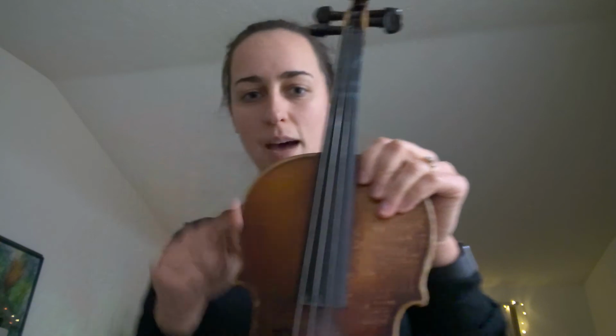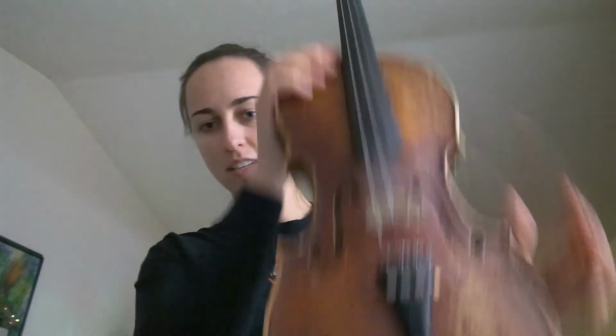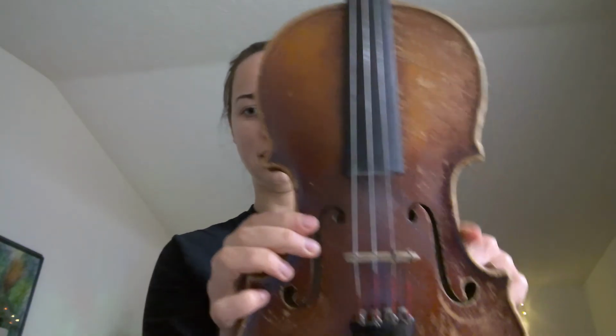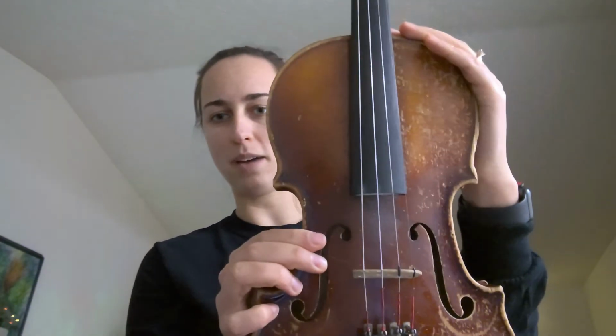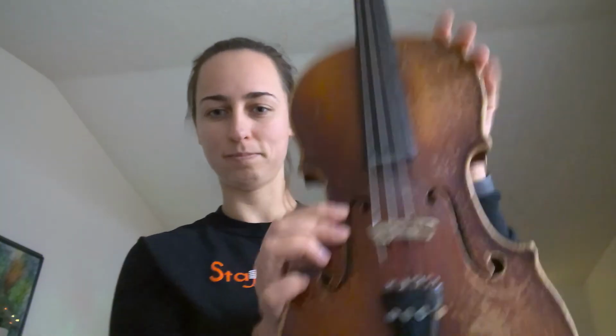Here, this top curve, it's called the upper bout, U-P-P-E-R, upper, and bout, B-O-U-T. We have the upper bout, we have the lower bout, we have the C bout in the shape of the letter C backwards and forwards. So upper bout, C bout, lower bout.